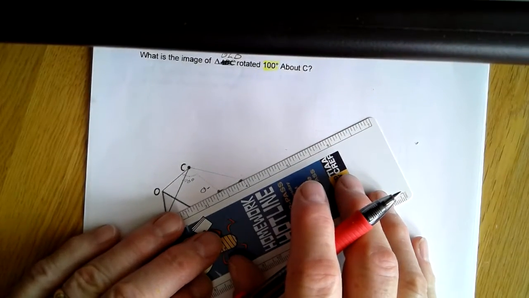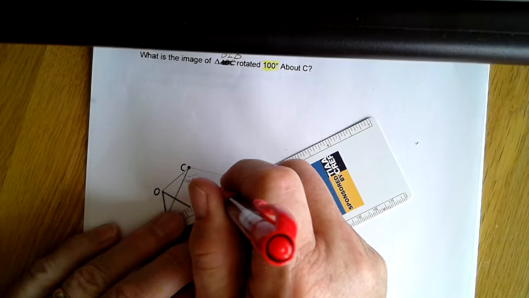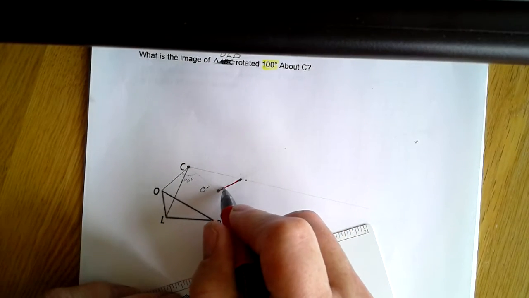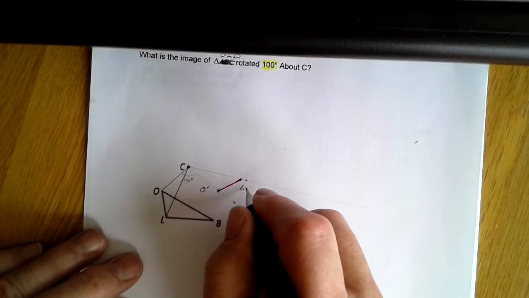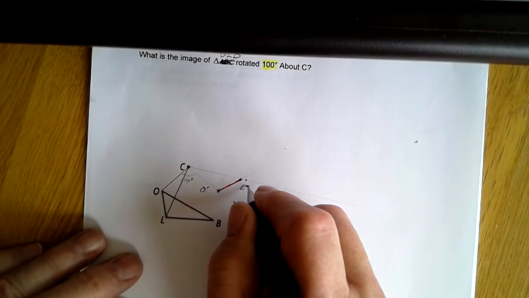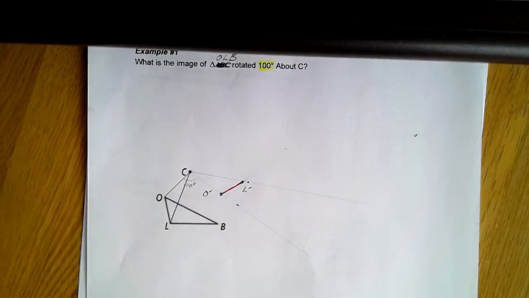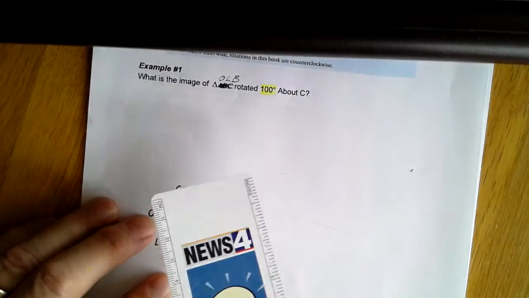I was going to use color. So I'll make this guy red. This guy's red. Okay? And this is L prime. So now I got to do it one more time for B. Pardon me.